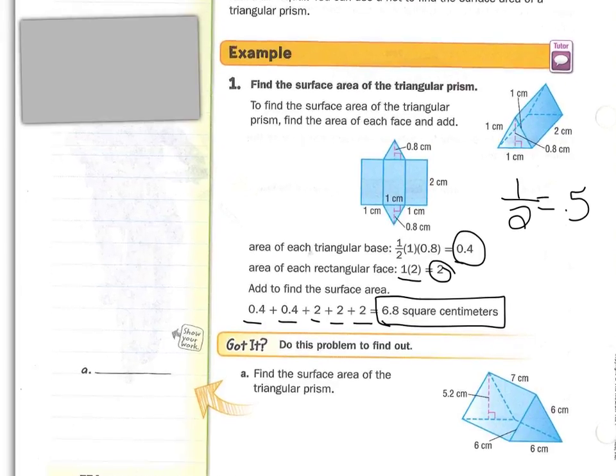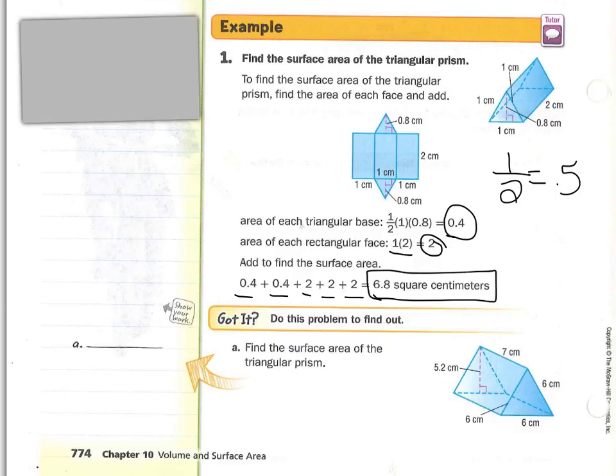Pretty easy, right? Let's see if you can find the surface area of this triangular prism. Let me help you out by making sure that you know the information that you need. You have 2 triangles for the bases and 3 rectangles for the faces. So let's just write down what we need. The area of the triangles is going to be 1/2 times the base. The base is going to be 6. So 1/2 times 6 times the height, which is 5.2.